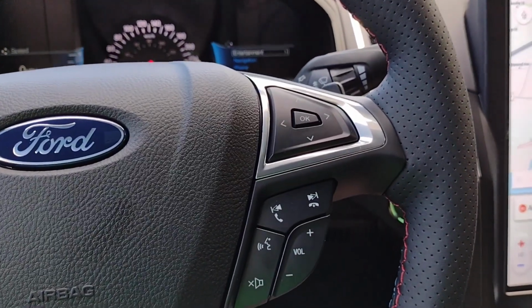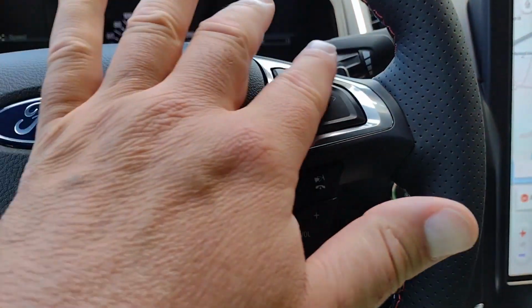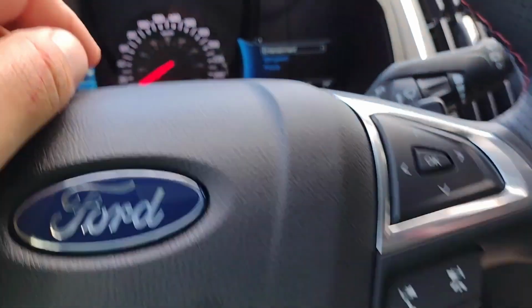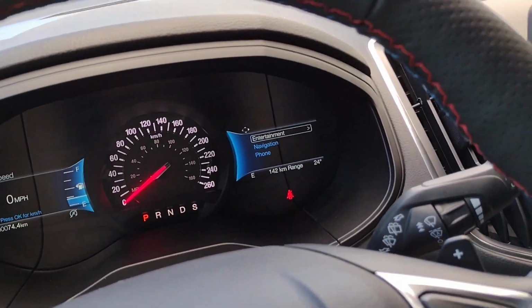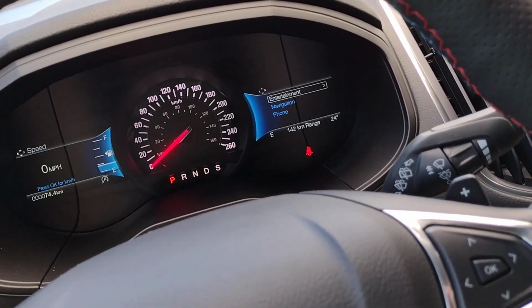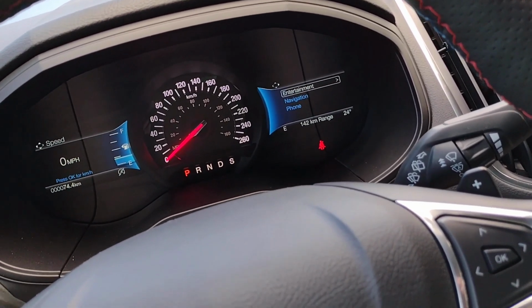Now, we go over to the right-hand side of the steering wheel. So this 5-way controls what is displayed on the right side of the speedometer. Your choices are entertainment, navigation, and phone.